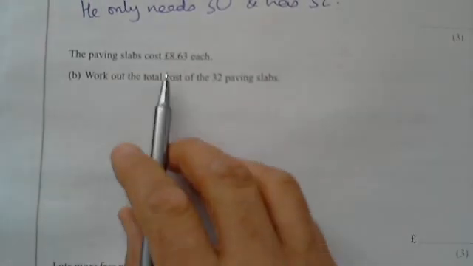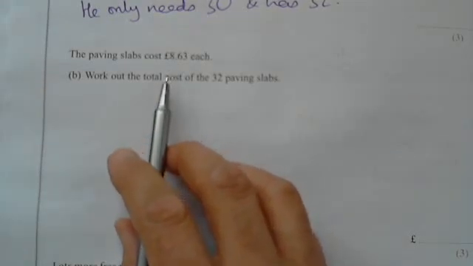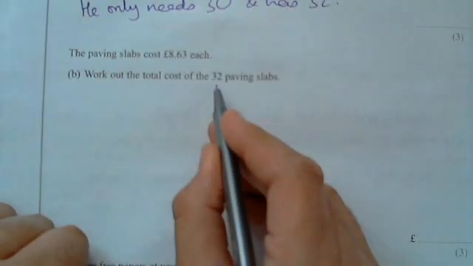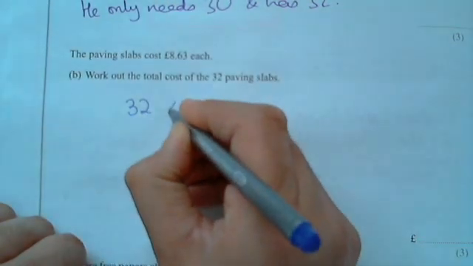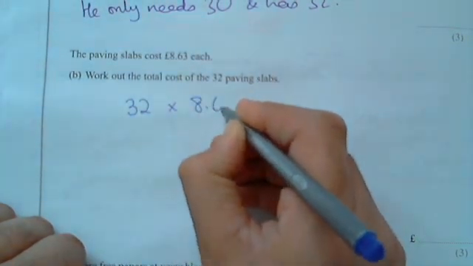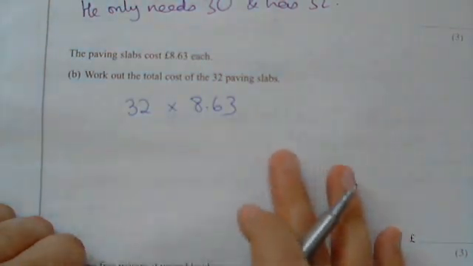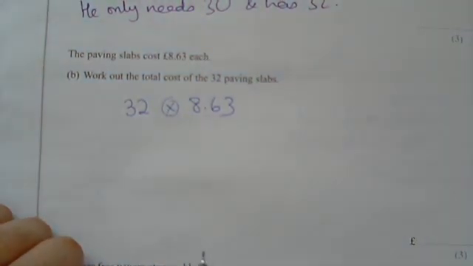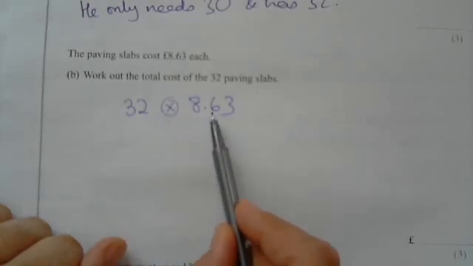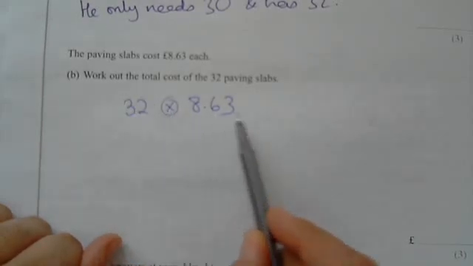The next question says, the paving slabs cost £8.63 each. Work out the total cost of the 32 paving slabs. So now that he's bought 32 slabs, we need to do 32 times by 8.63. That's the calculation we need to do. It is a multiplication calculation because each slab costs £8.63 and we got 32 of them.